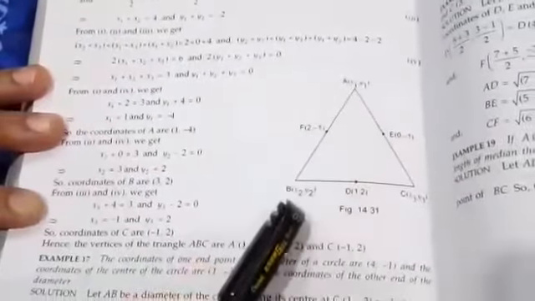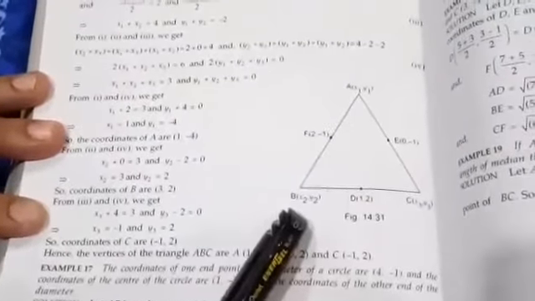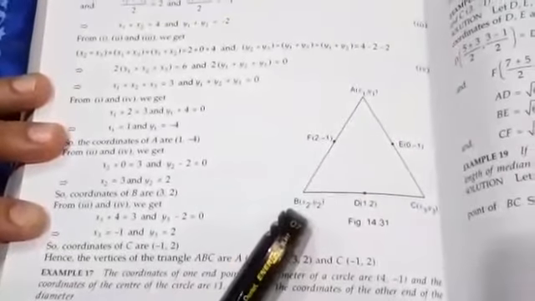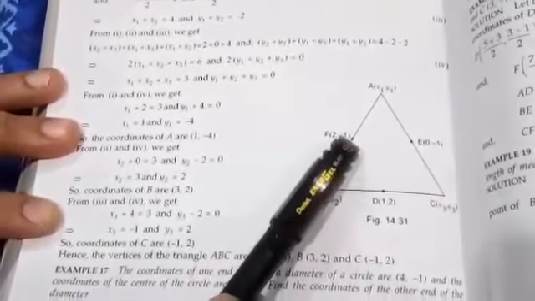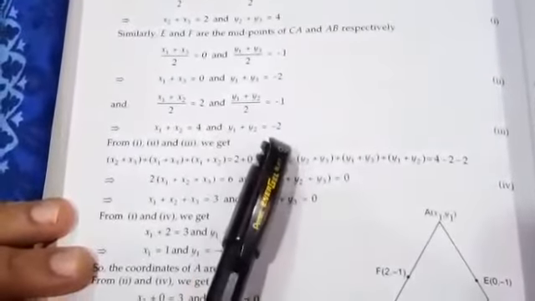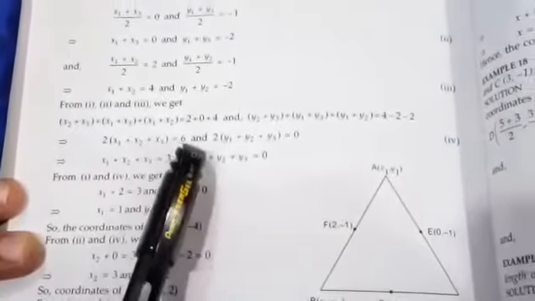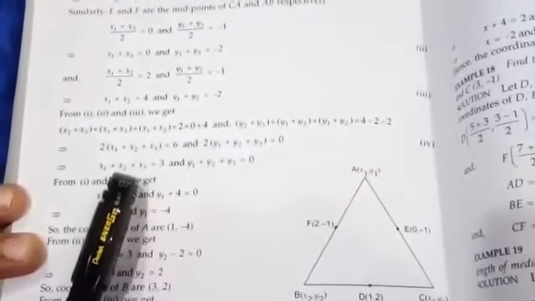F is the midpoint of AB and by using the midpoint formula we have (x1 + x2)/2 = 2 and (y1 + y2)/2 = -1. So on cross multiplying we have x1 + x2 = 4, y1 + y2 = -2. Now add these equations. x2 + x3 is 2, x1 + x3 is equal to 0, x1 + x2 is equal to 4. On adding these three equations we get twice of (x1 + x2 + x3) is equal to 6, or x1 + x2 + x3 is equal to 3.